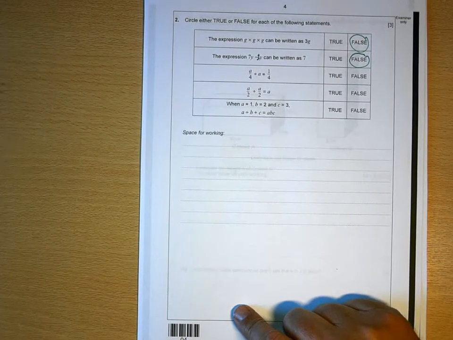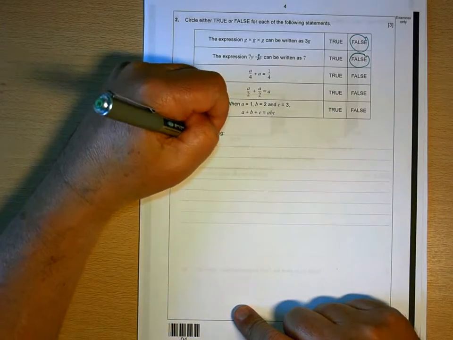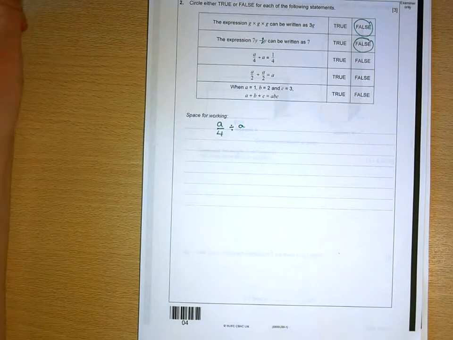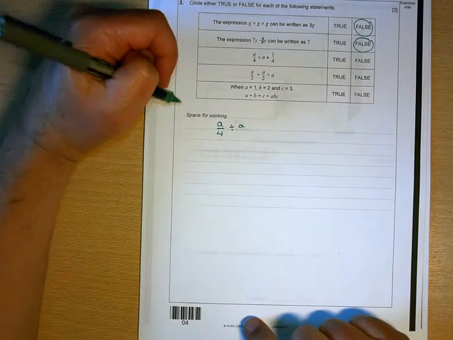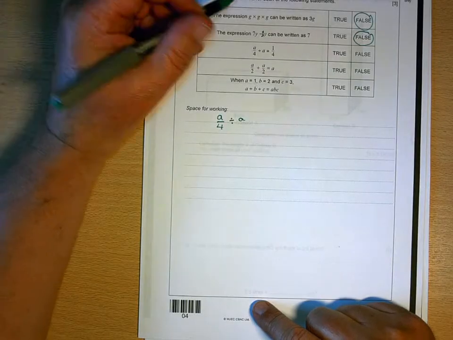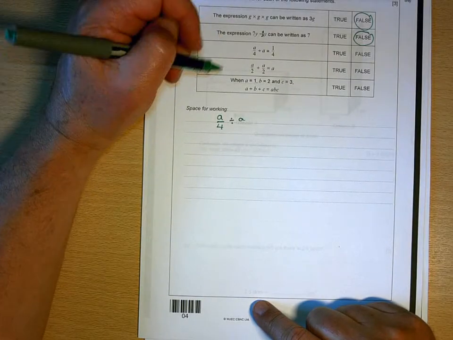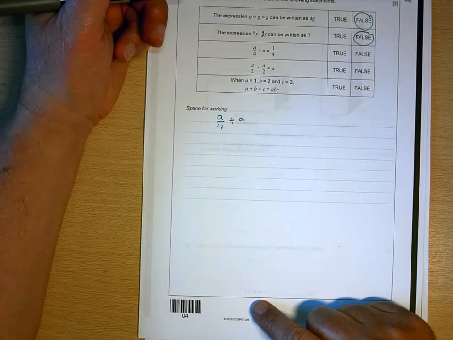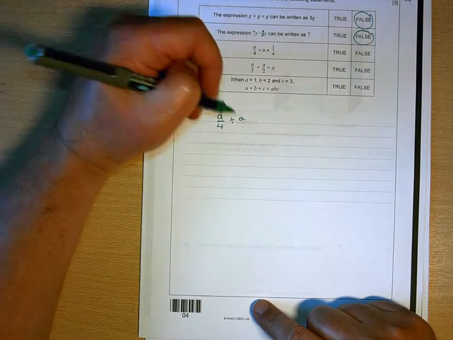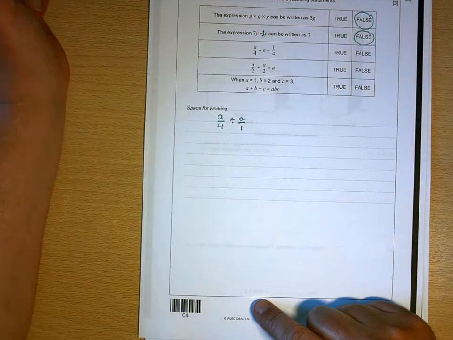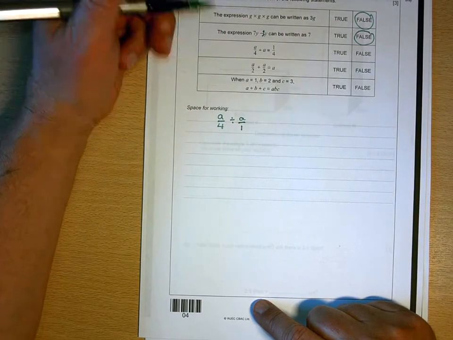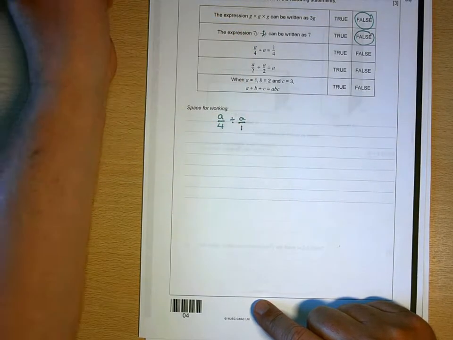A divided by 4 divided by A equals a quarter. Okay, so this one will depend on how you've been taught to deal with fractions. So I'll give you a couple of different ways of thinking about this. If you've been taught to divide with fractions by turning the second number upside down and multiply, this is quite straightforward. Even though we haven't got a fraction there, we can write that one as A over 1, because if you divide anything by 1, you end up with the same thing.